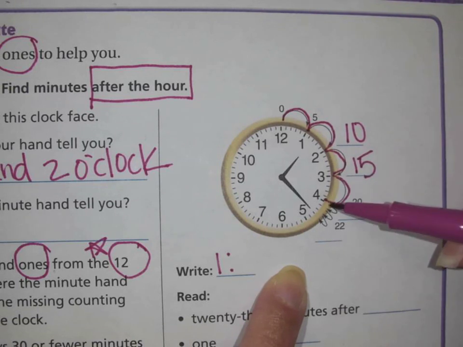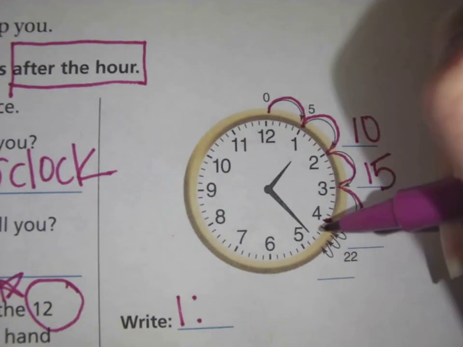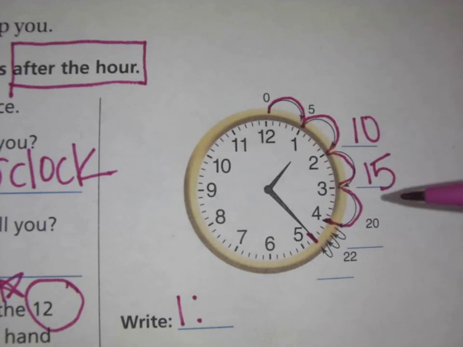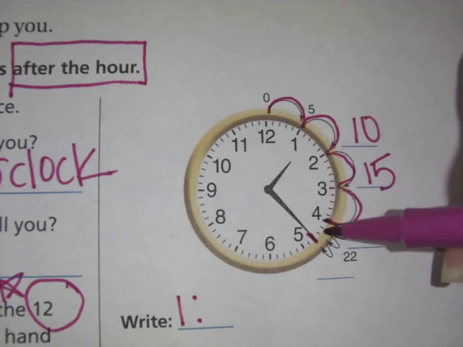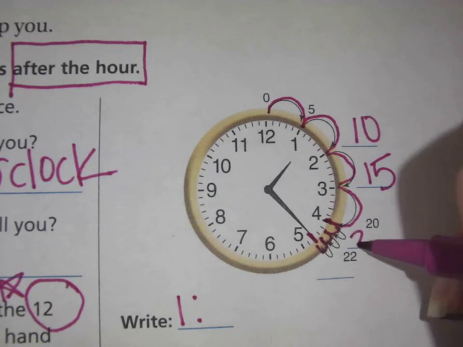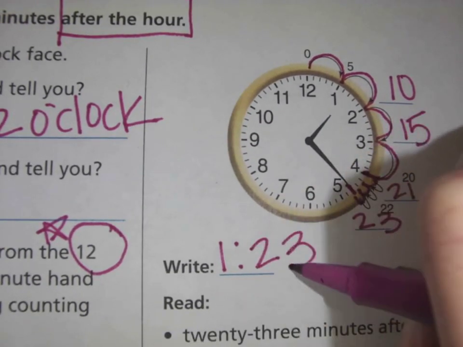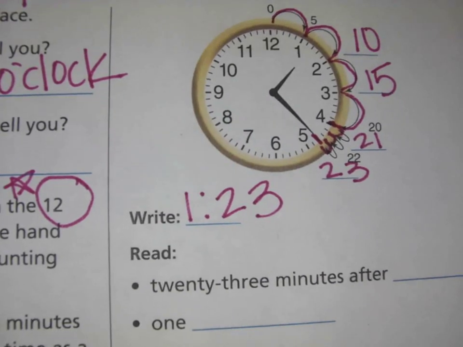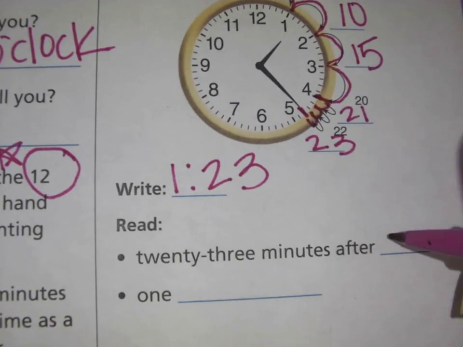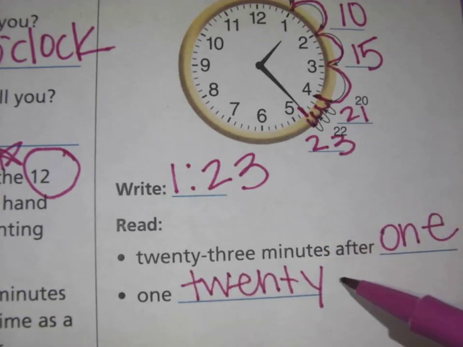20. Now look, from 20, we're going to count these little marks by ones. So we're going to count up by ones, okay? Until we get right here. So we would say 20, 21, 22, 23. Okay? So the time shows 1:23. We can also say 23 minutes after 1, or we can say 1:23 in word form.